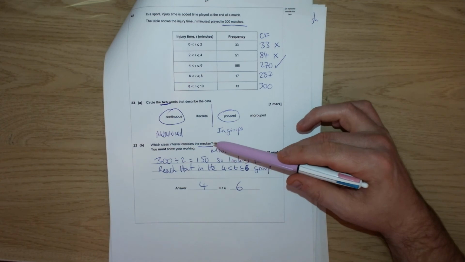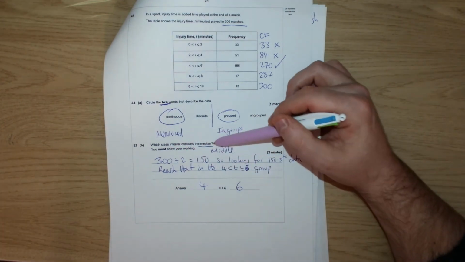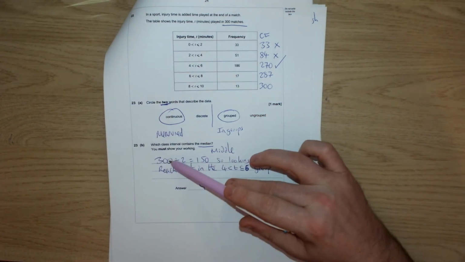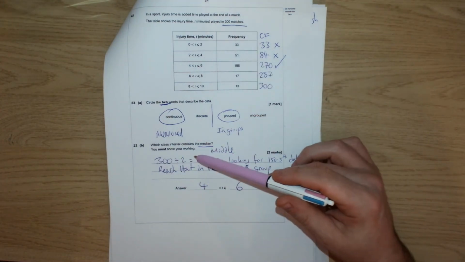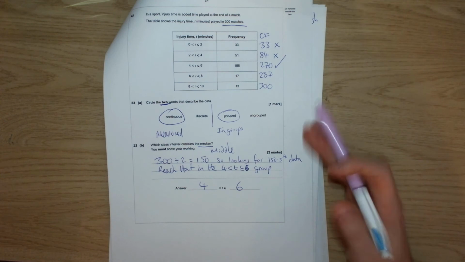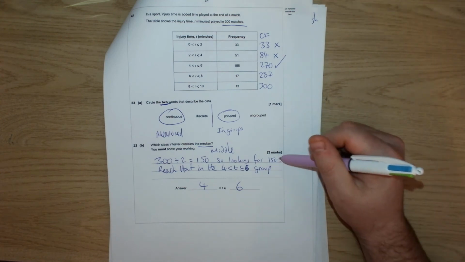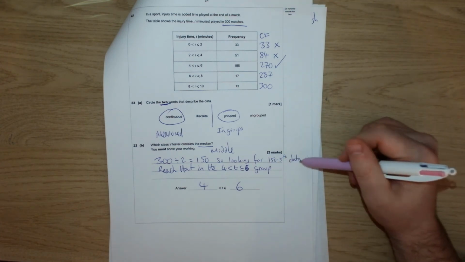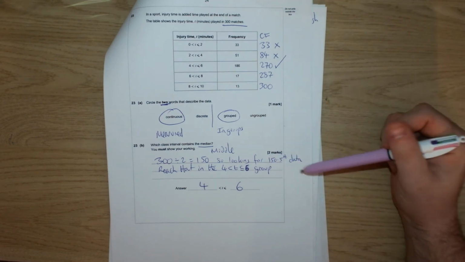Which class interval, that just means which group, contains the median. Median means the middle. So we've got 300 matches in total. Divide that by 2, that means 150 in each half. So I'm looking for the point in between the 150th and the 151st piece of data, 150.5. That doesn't really sound right, but that's what you're looking for.